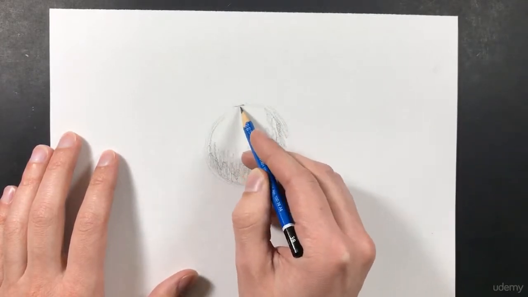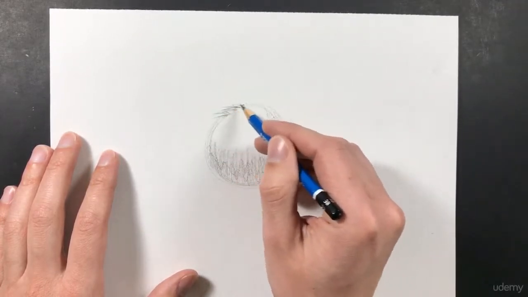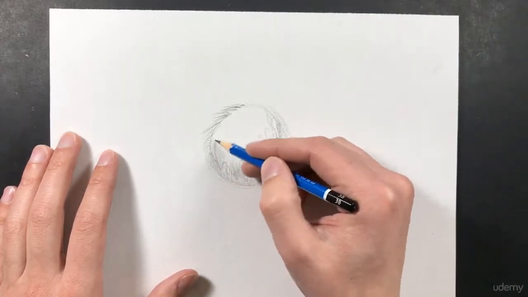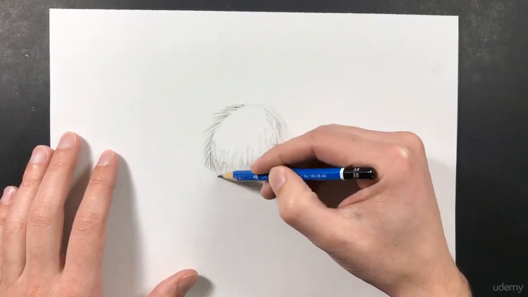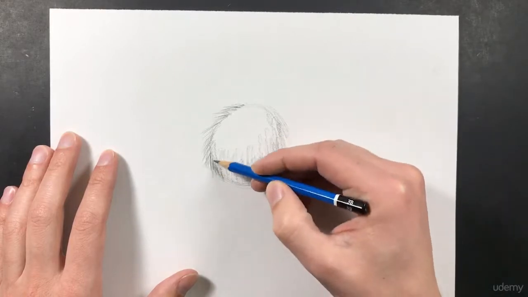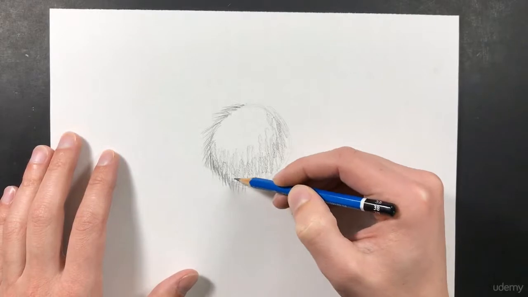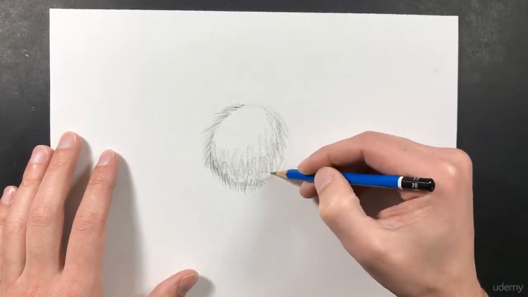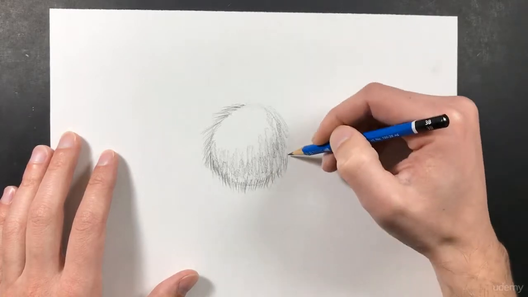So what we want to do is we just want to start adding in random lines like so, coming off of our ball. And remember to keep those angles in mind because of that gravity. That's really what's going to make your fur look real, is how it hangs, and then the light and shadow. So we want to start off by getting the outside of our ball.